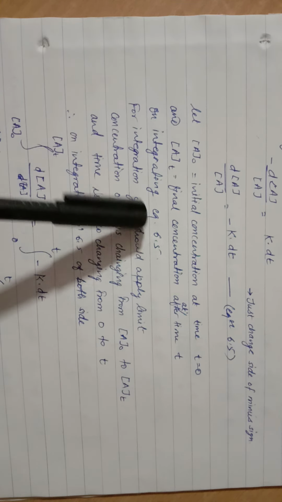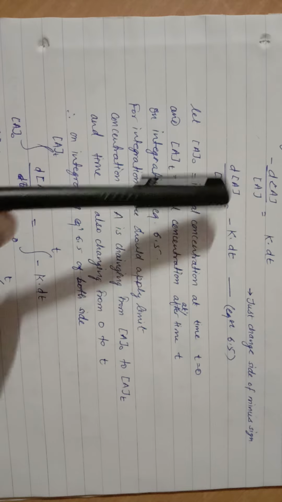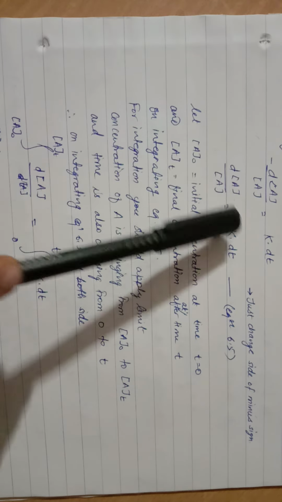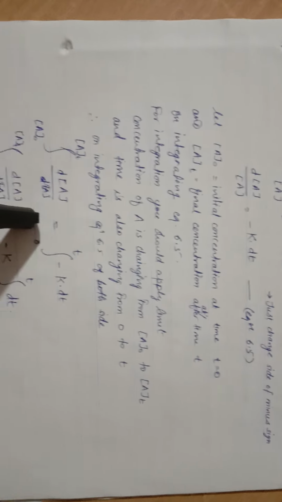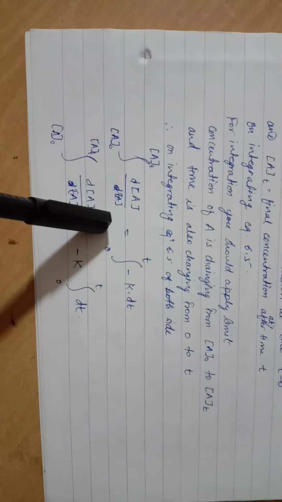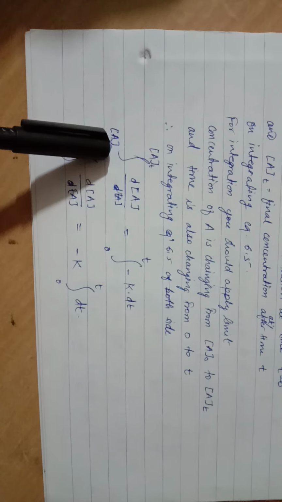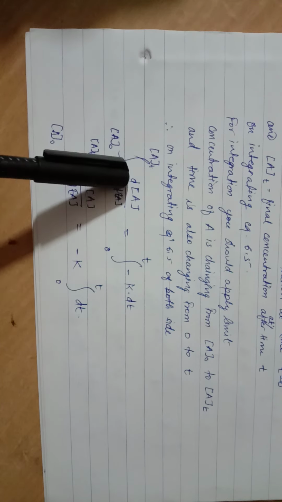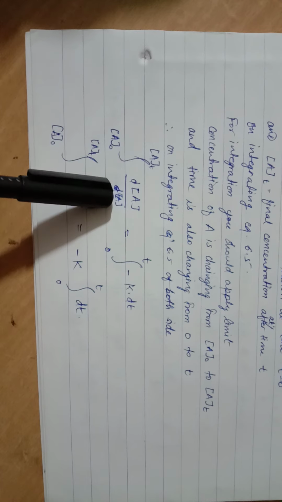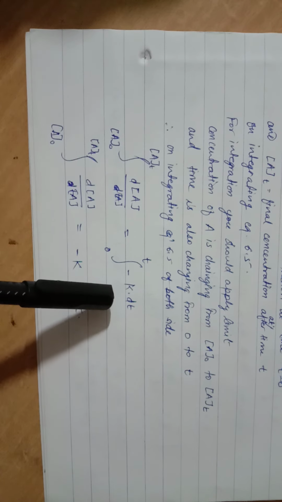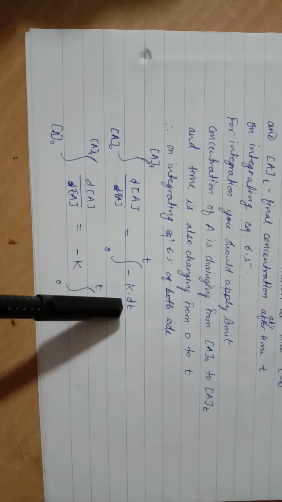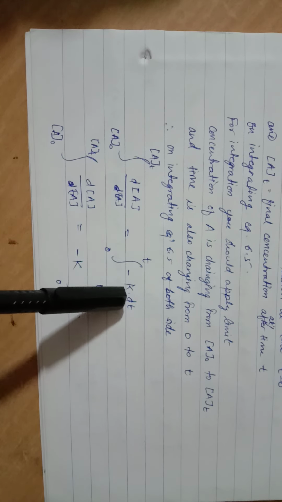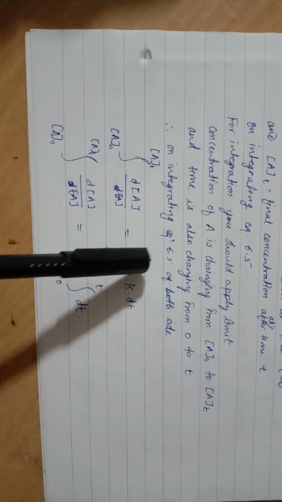On integrating equation 6.5, we have to put these terms in integration. Now see, the concentration term changes from A0 to At. So A0 is the initial concentration and At is the final concentration. The integration of d[A] upon concentration of A is equal to, now the second term, minus k into dt, integrated from 0 to t. Dt is the time, so time varies from 0 to t.